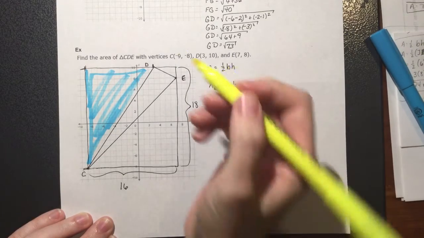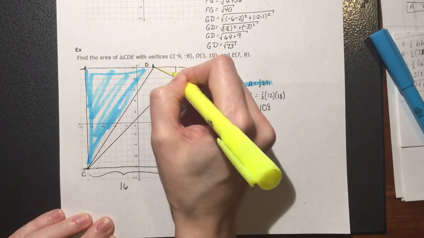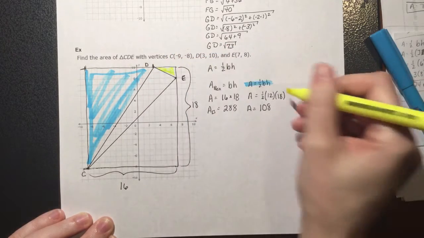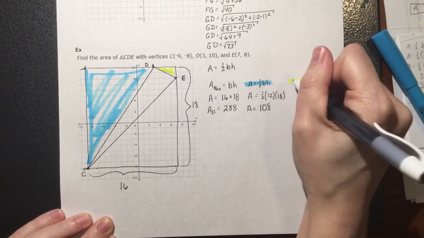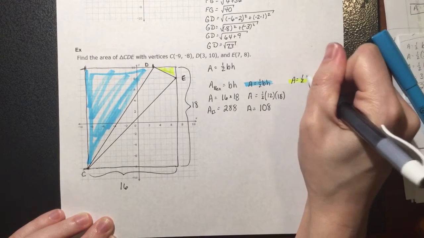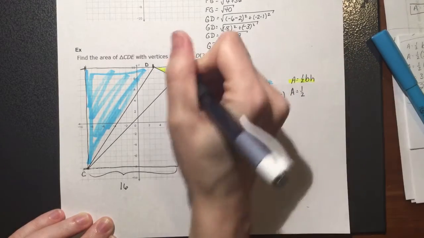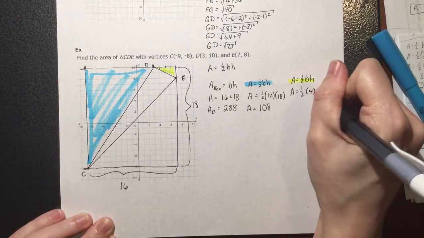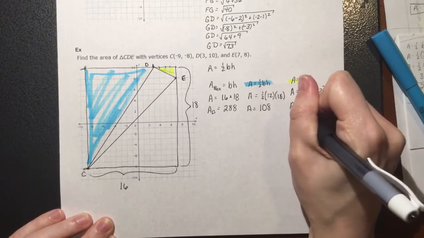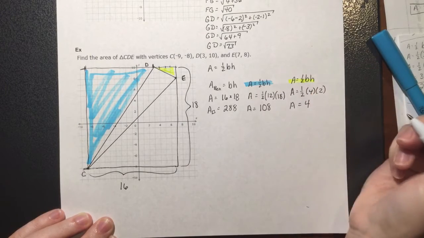So looking at the next triangle, let's do this guy right here. So area is going to be equal to 1/2 base times height. Area is going to be equal to 1/2 of the base is going to be 1, 2, 3, 4 times 2. So area is going to be equal to 1/2 of 4 times 2 is going to be 4.